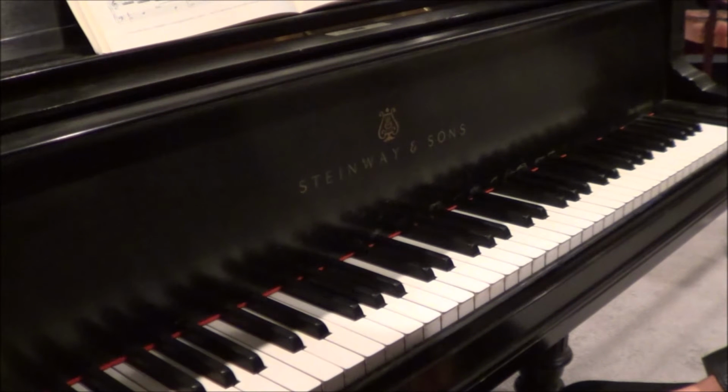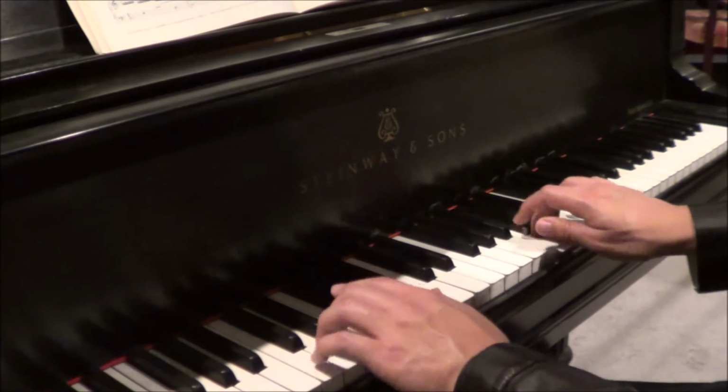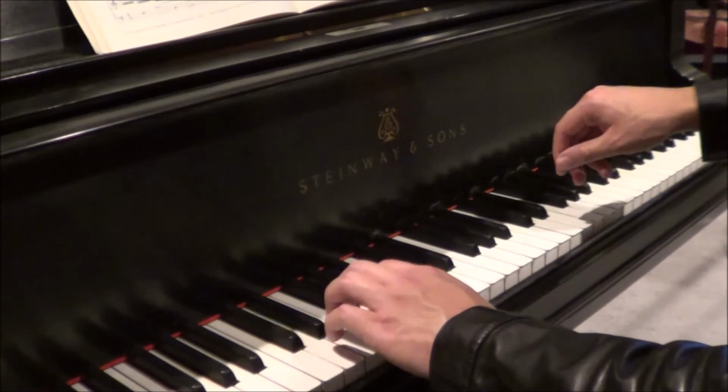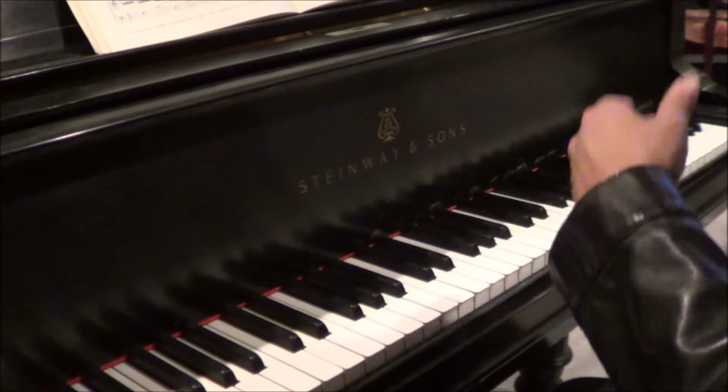The next bar is written again in groups of 4, but there is an emphasis on the beat which did not exist in the previous bar. This continues until the end of the trill.